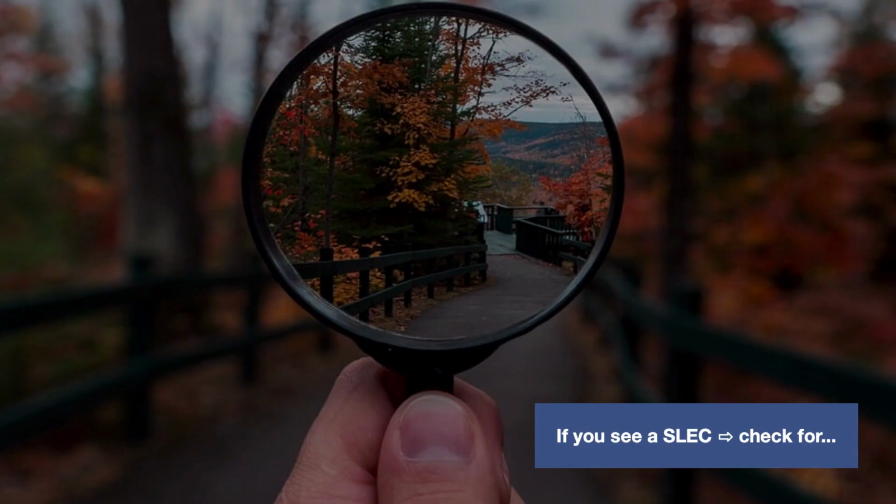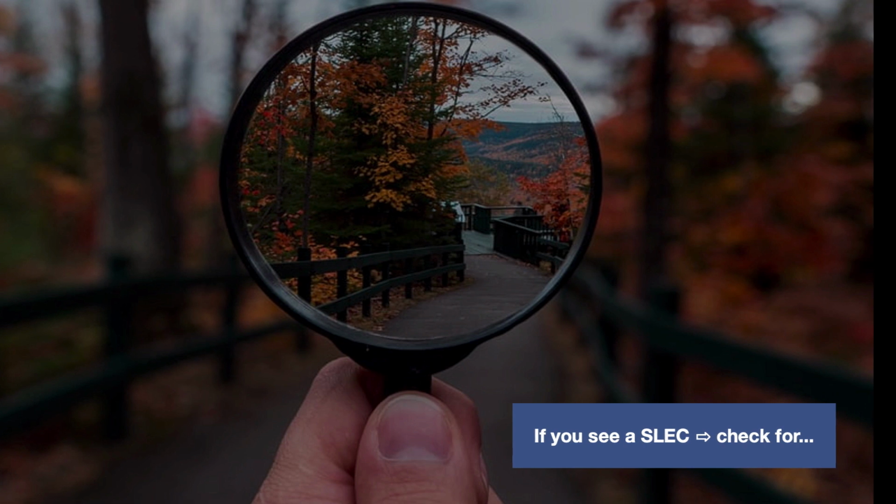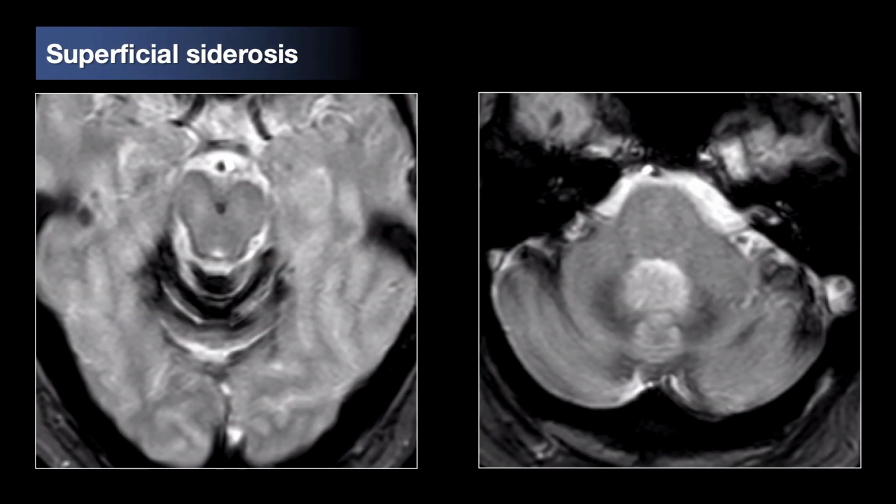Now, as a little bit of an aside, if you see a SLEC, make sure you check for this, infratentorial superficial siderosis. Now, here are some gradient echo images. You can also see these on susceptibility weighted imaging, or if you're lucky, even a standard T2. And what we see is this dark T2 style hypointensity pertaining to the infratentorial pial surfaces. And this is thought to be associated with friable blood vessels at the margins of spinal dural defects, which bleed chronically over time and lead to hemosiderin deposition on those cerebellar pial surfaces and also along the spinal cord.